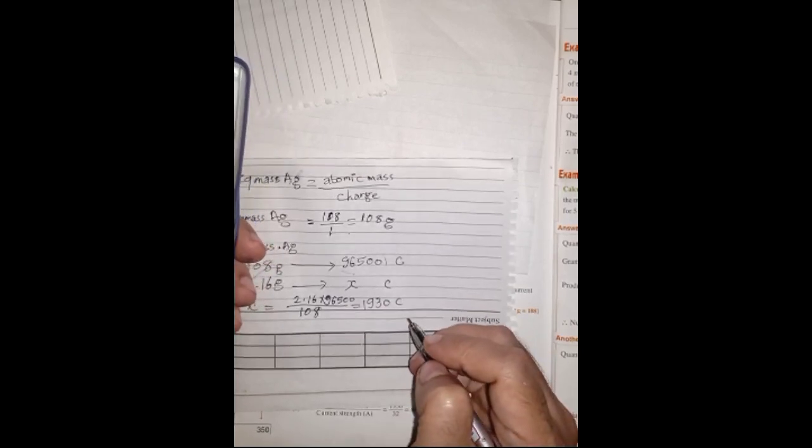This is the quantity of electricity which is required to deposit 2.16 grams. So this is the whole quantity of electricity.